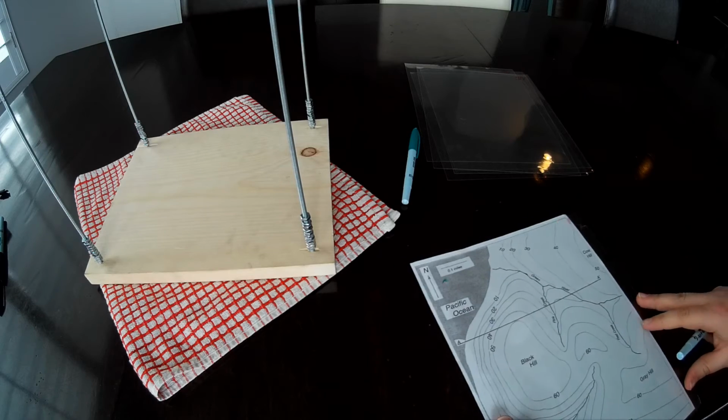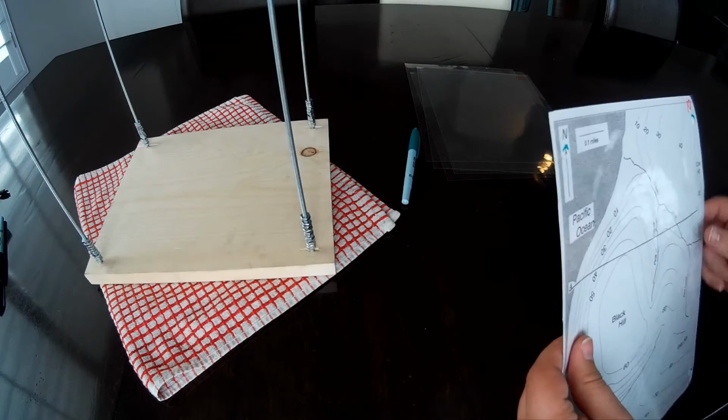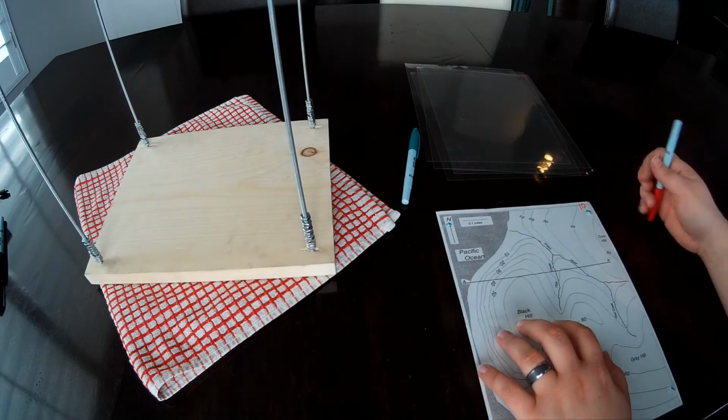So what I've done here is labeled 6 individual transparencies. And let me know in the comments below if you're actually old enough to have a teacher that used transparencies. I do happen to remember that.